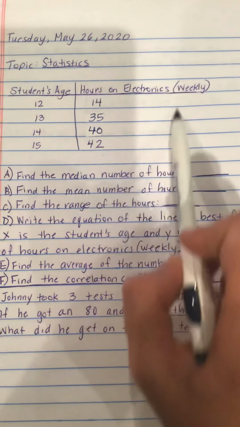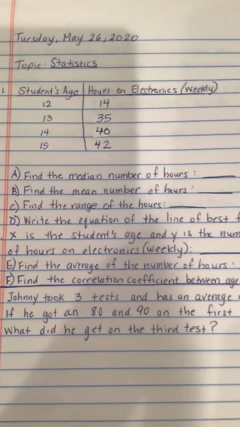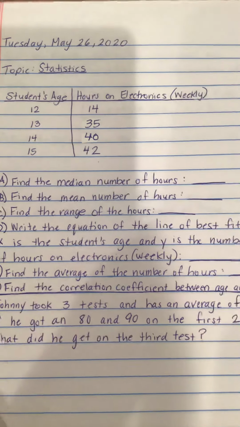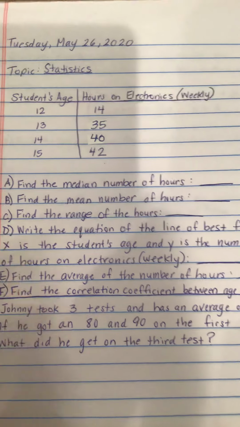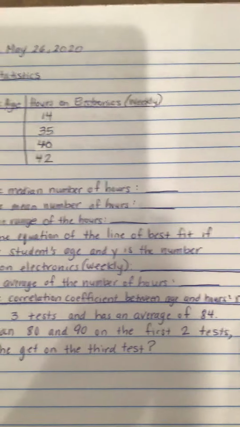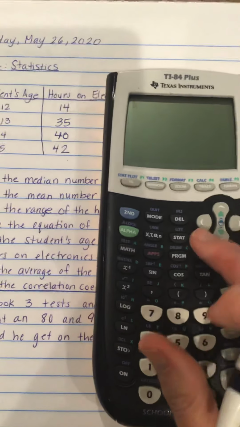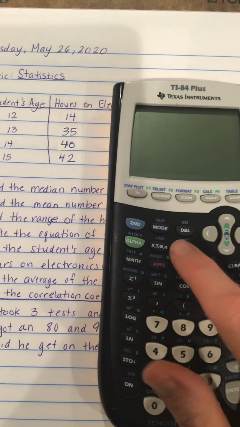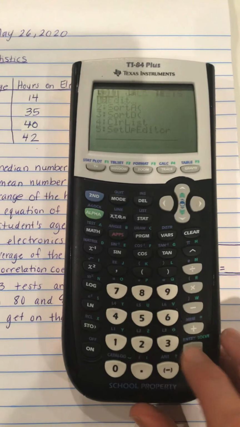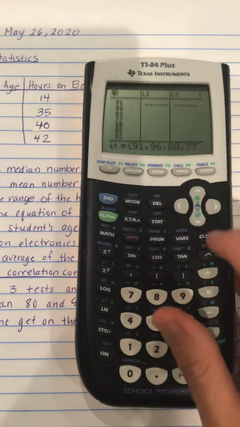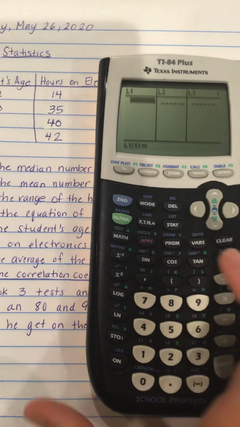So I'm just going to type this column into list 1 and find one variable stats because I'm just going to focus on that one column. All right, so let's take our calculators, and when you're entering data, you put stat, number 1, edit. Let's clear out list 1, so you hit clear and arrow back down.